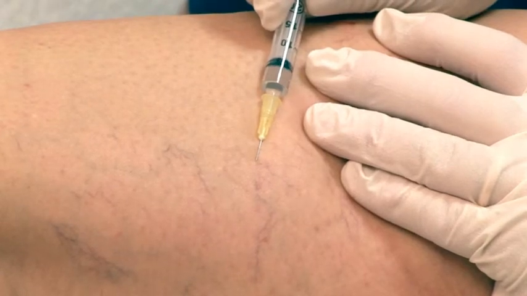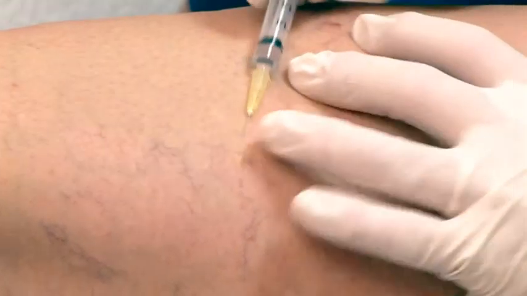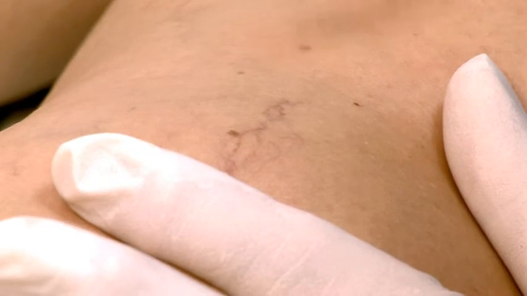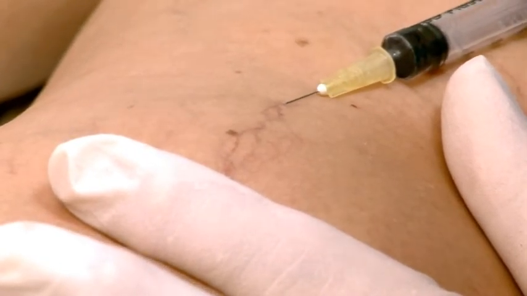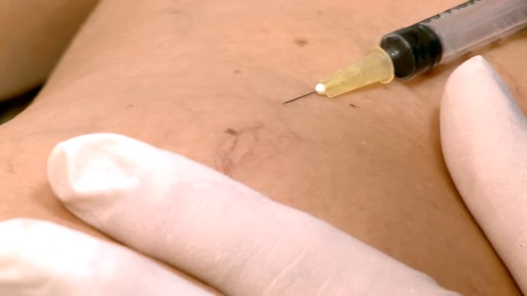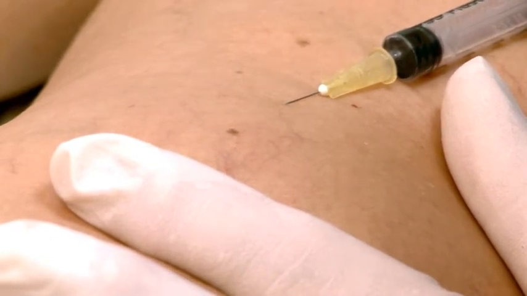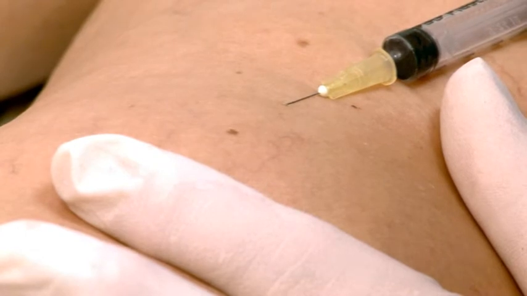Using a fine needle, a liquid, the sclerosing agent polidocanol, is injected directly into the diseased veins. The sclerosing agent pushes the congesting blood out of the varicose vein, seen here as the immediate decoloration of the vein.